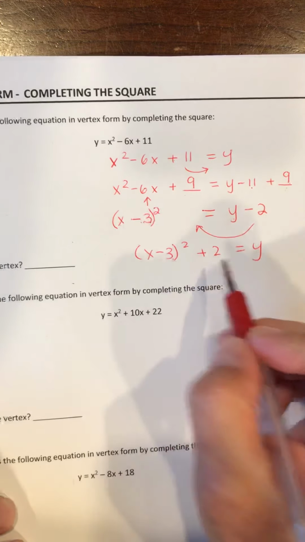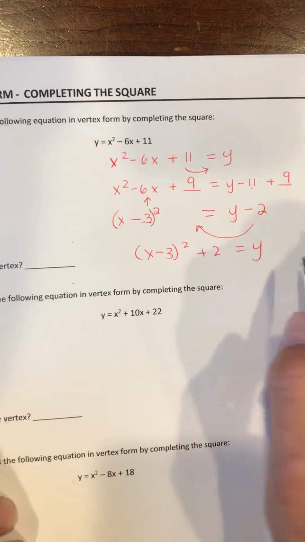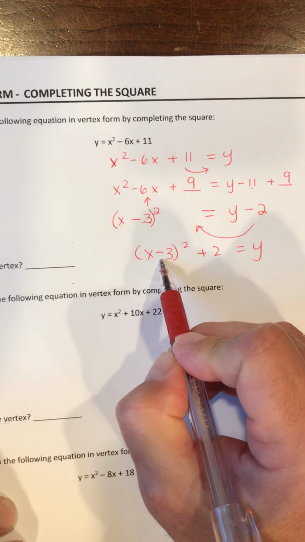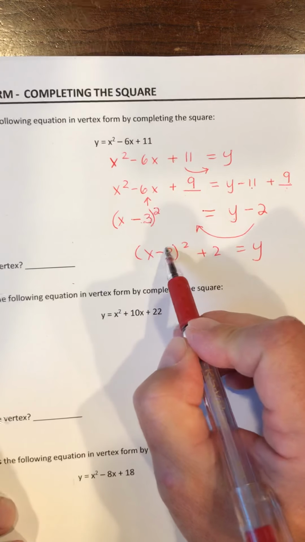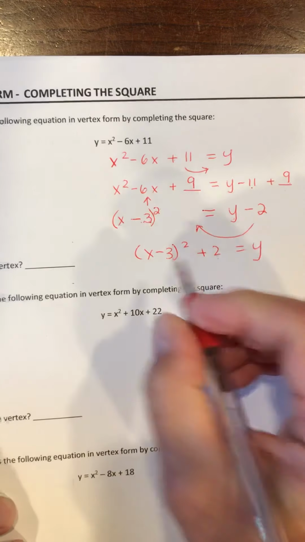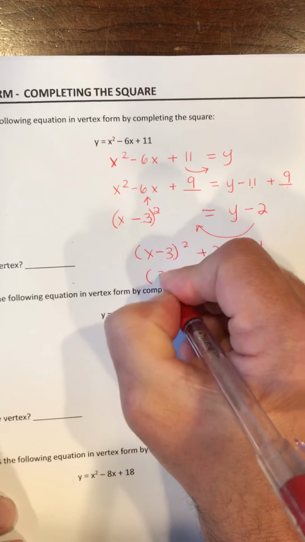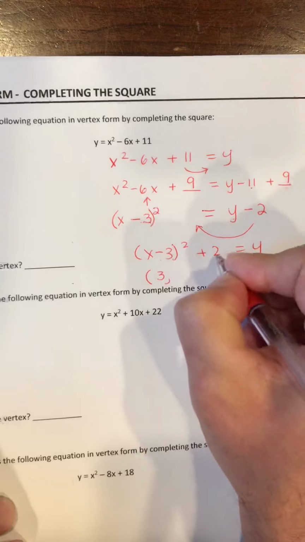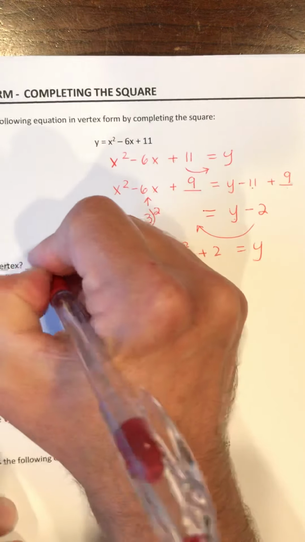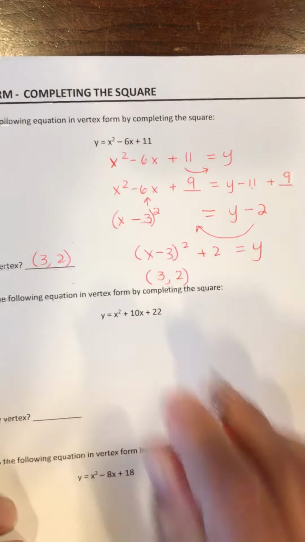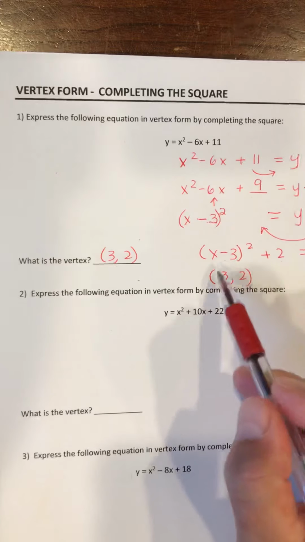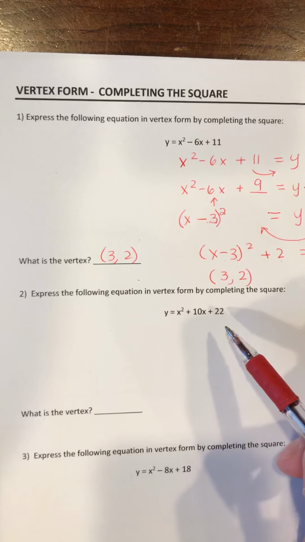Now, looking at this, we can figure out our vertex. Our vertex is going to have the opposite sign of the number inside and the same sign as the number outside. So our vertex here is going to be the opposite of negative 3, which is plus 3, and it's going to be 2. So 3, 2. That's our vertex. And when we start talking about a circle, this number we come out with is going to be the center of our circle.